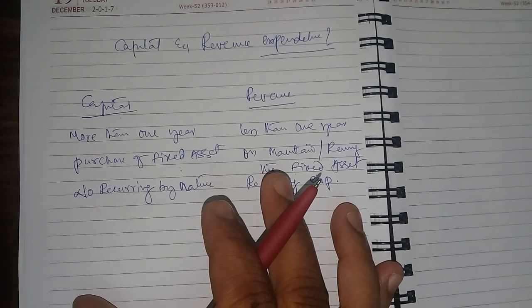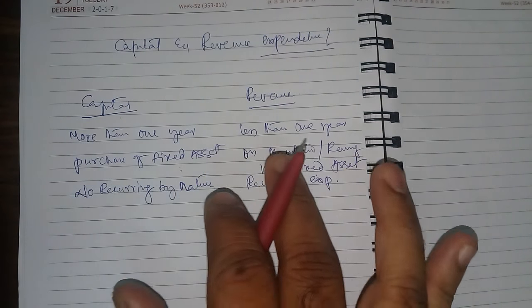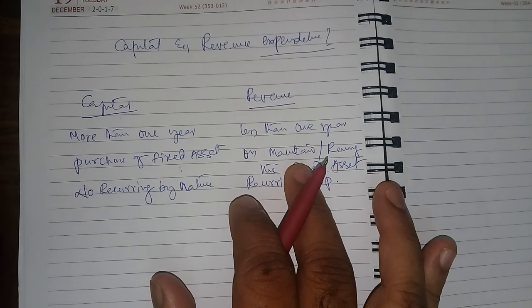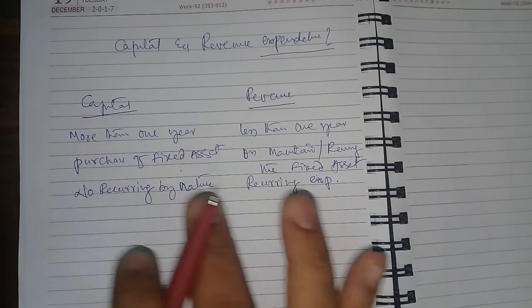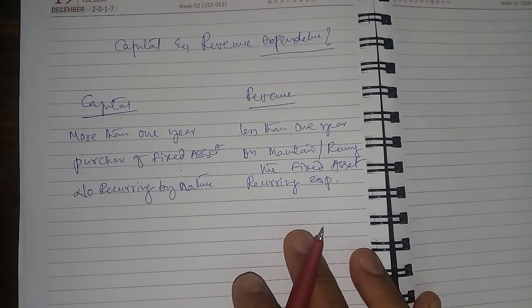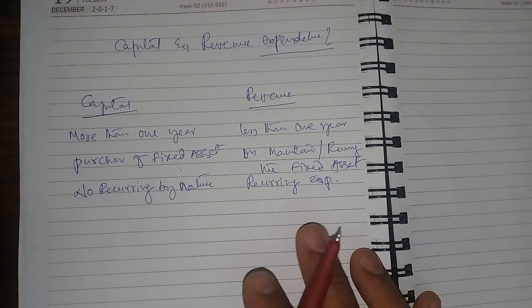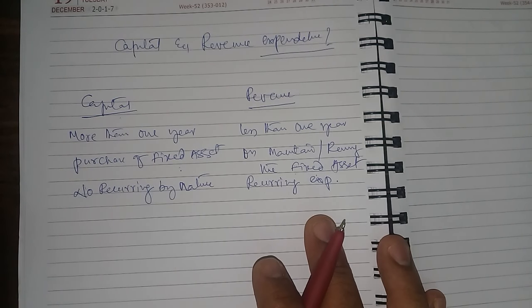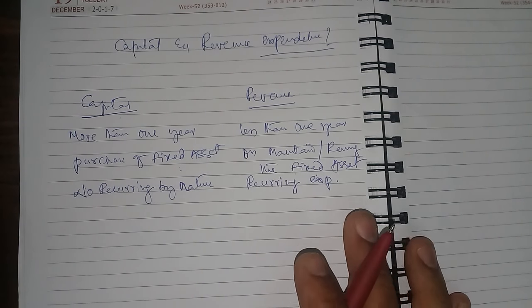Based on that, capital expenditure and revenue expenditure is bifurcated, right? And the understanding of capital expenditure and revenue expenditure is very essential for an accounting student, as it plays an important role. If there is no understanding of the bifurcation of capital and revenue, then anyone can be an accountant.